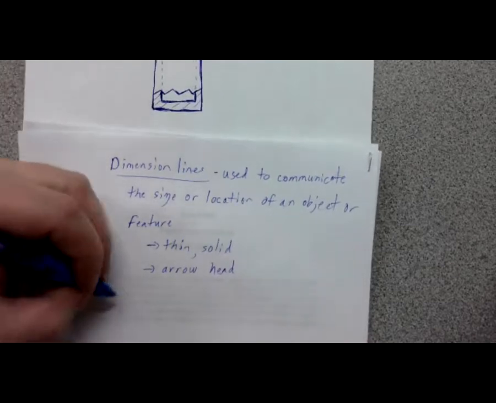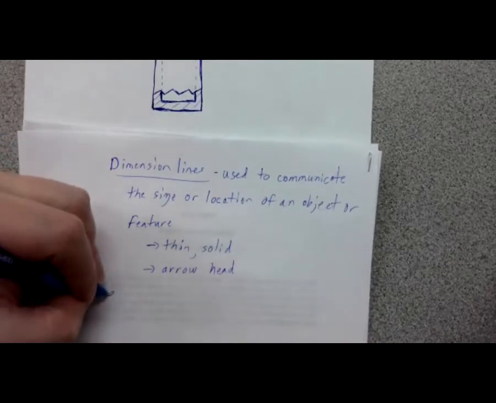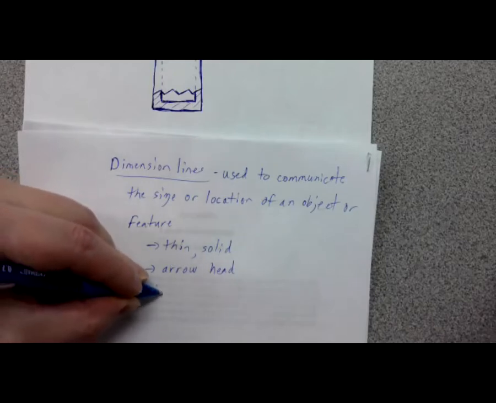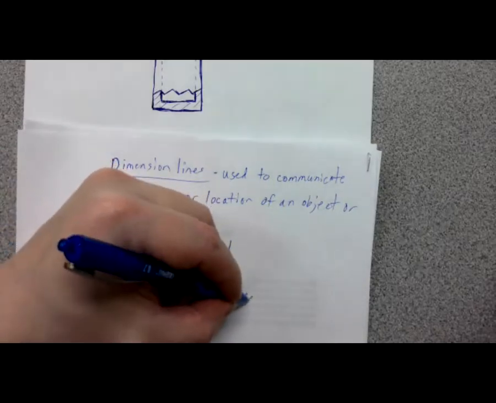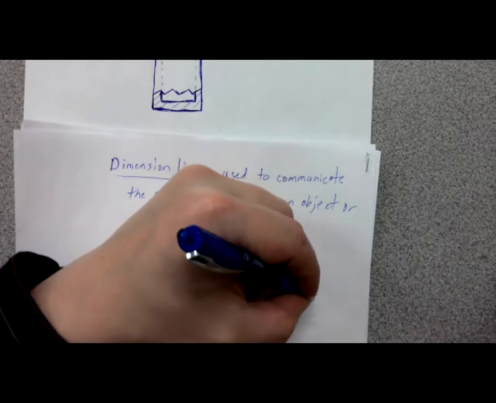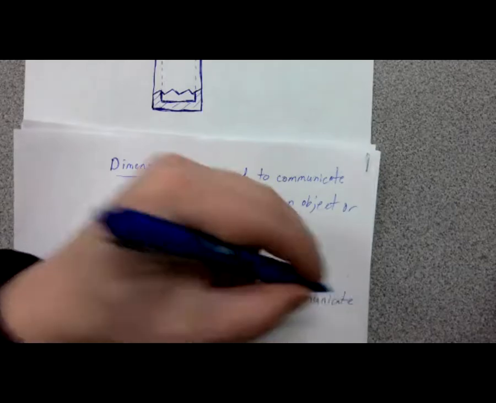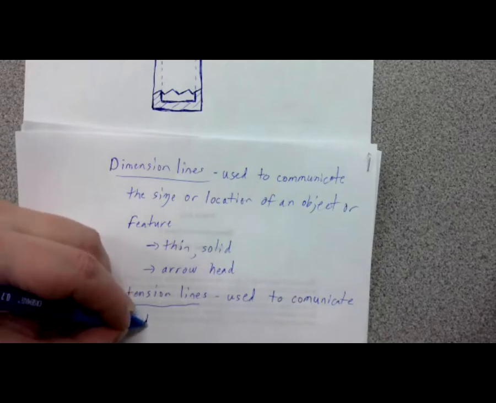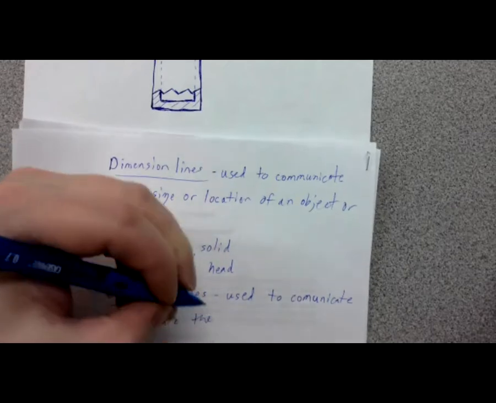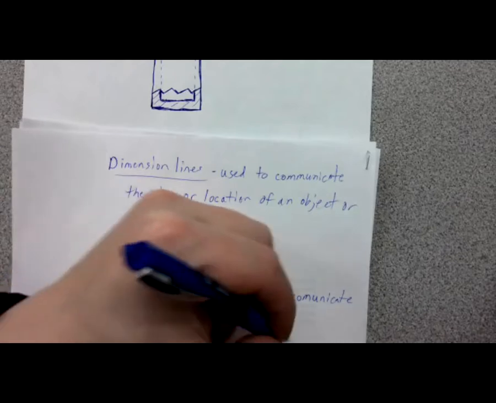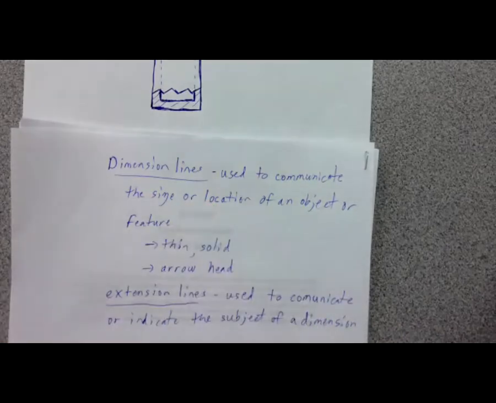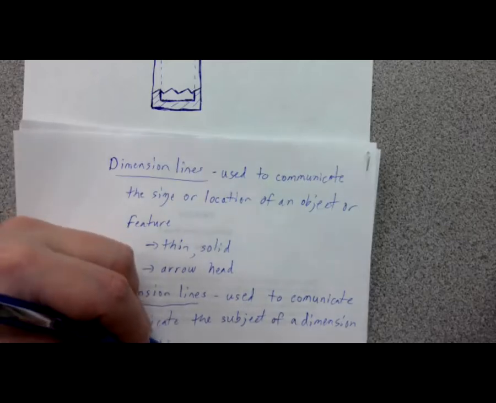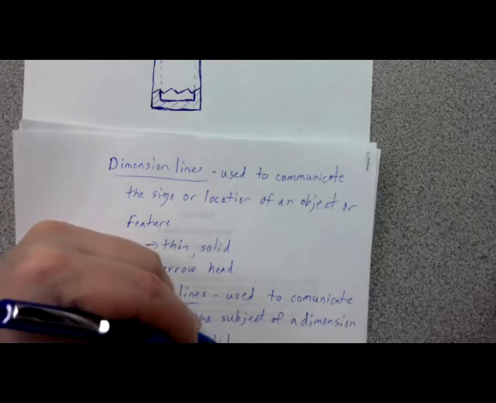To go along with dimension lines, we will normally use what we call extension lines. These are used to indicate the subject of a dimension. What is being dimensioned, if you will? These are also thin, solid lines.